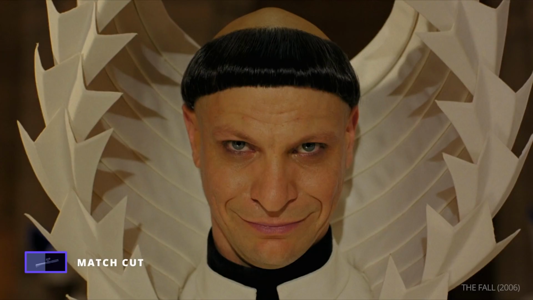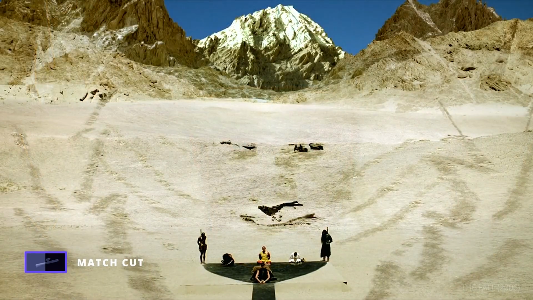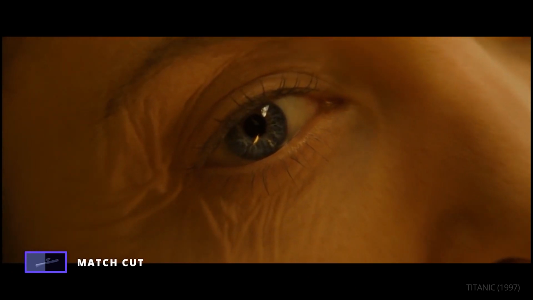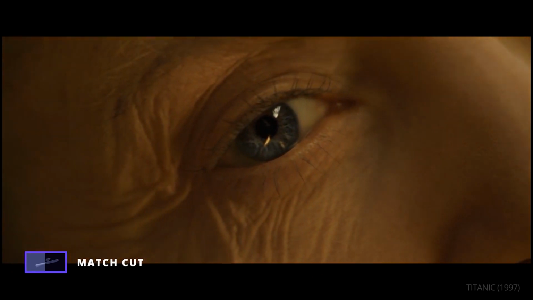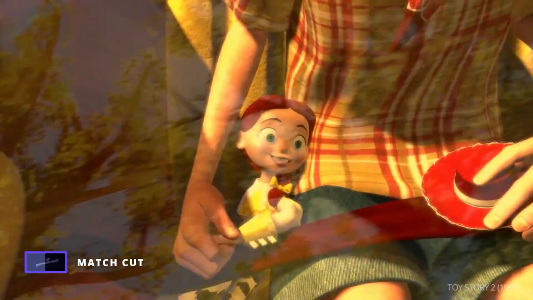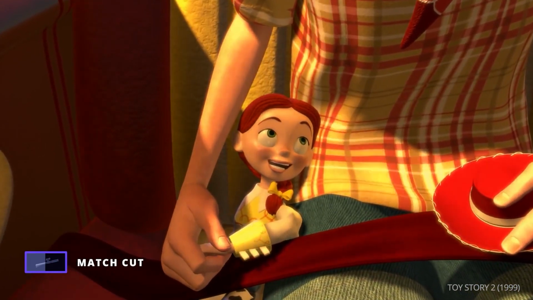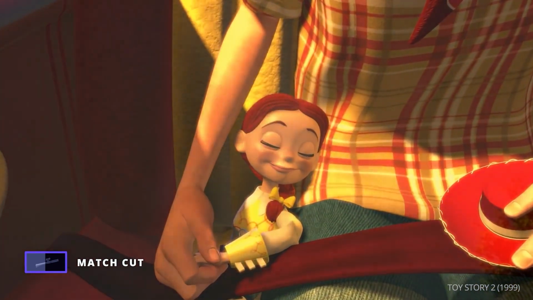The combination of a match cut and a dissolve becomes a match dissolve. This type of transition fulfills all the same functions as a match cut, but smooths over the abrupt cut. We still get the progression of time, or create meaningful connections. In Toy Story 2, Jessie is beaming with light and love for her owner, Emily. And we know this because her face match dissolves into the sun.